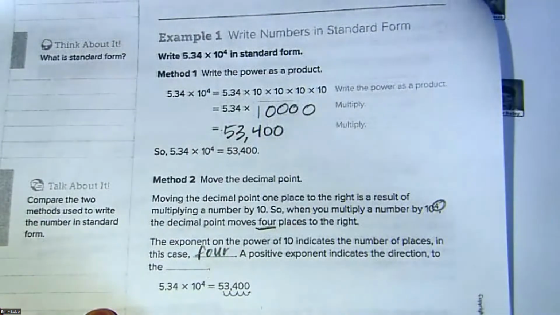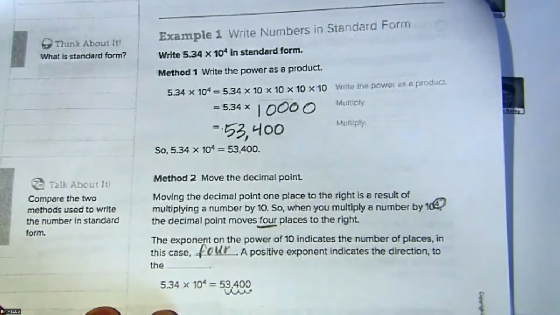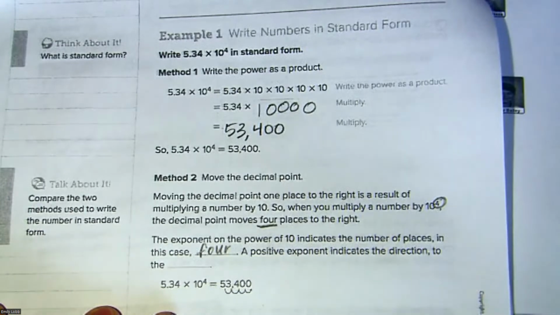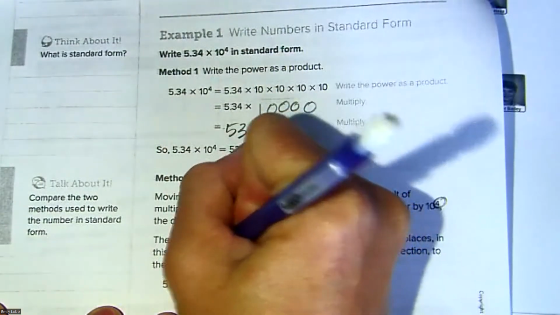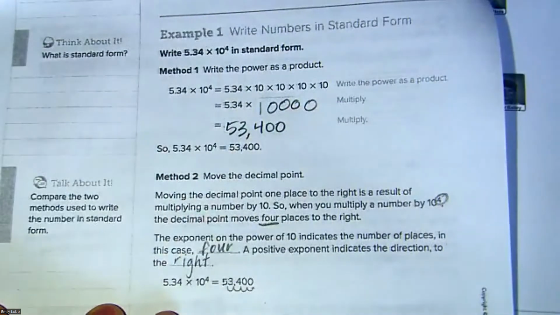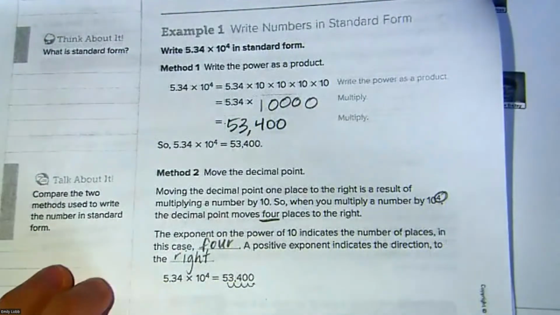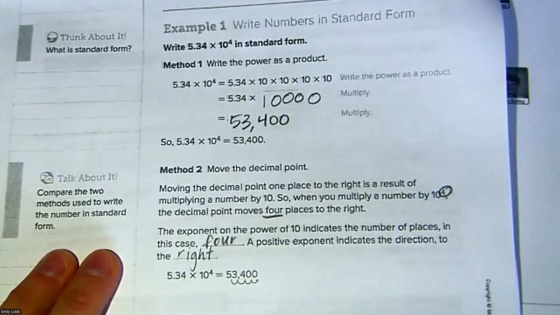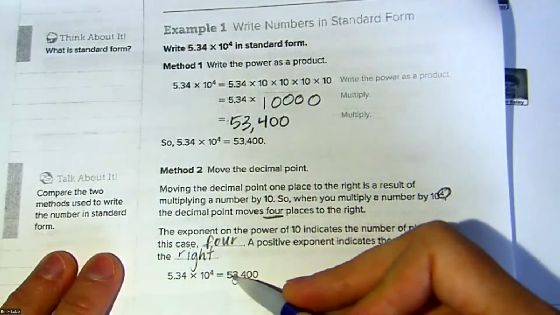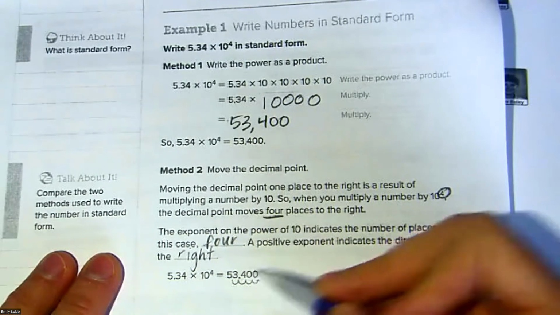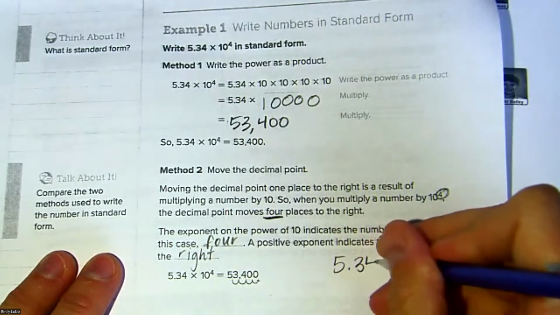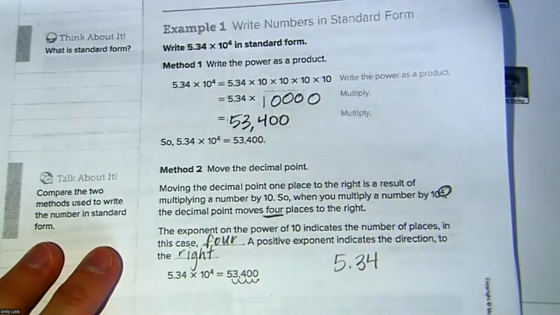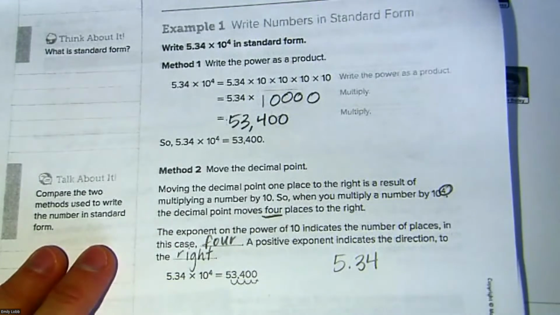A positive exponent indicates the direction. Am I moving it right or left? Right. A positive exponent tells us we're moving it to the right. So 5.34 times 10 to the fourth, well, the decimal was right here. If we move it over 1, 2, wait, that doesn't make sense. If we have 5.34, where did those zeros come from?